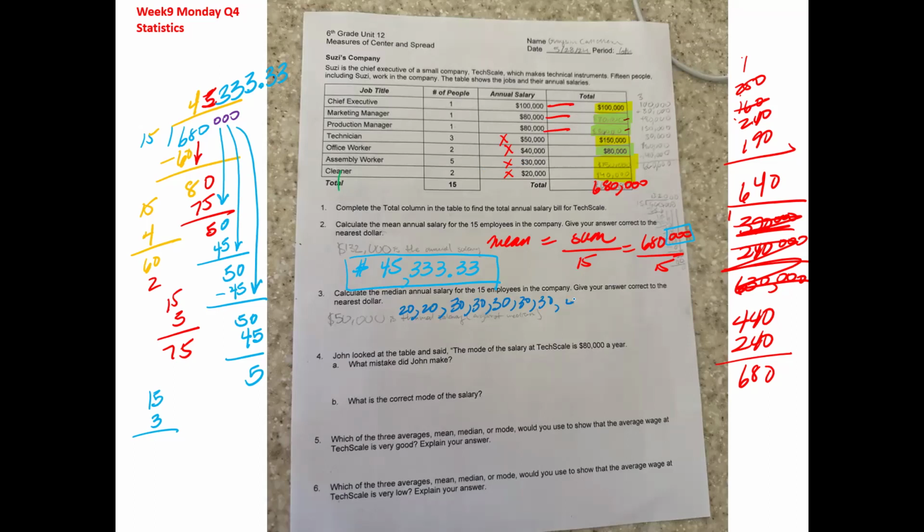Then 40, 2 of them. Then 50, 3 of them. Then 80, 80, and then 100, right? Is this an even number or an odd number? How many people are there altogether? Odd number. Yeah, so there's obviously just going to be 1, correct?